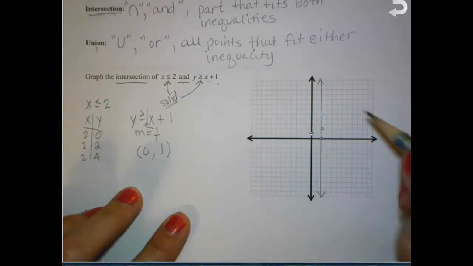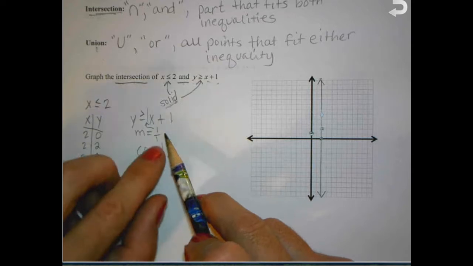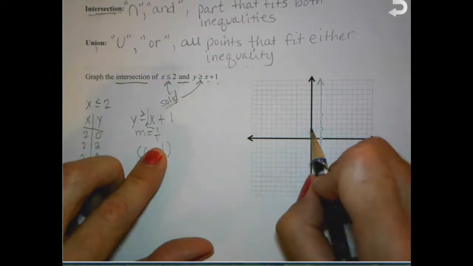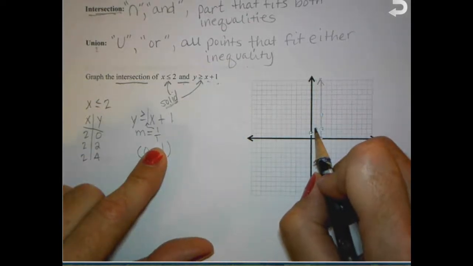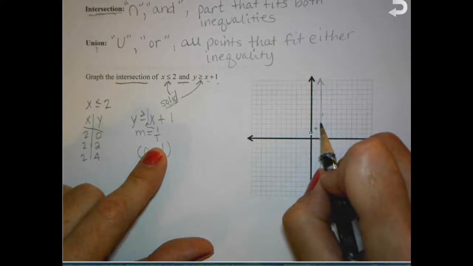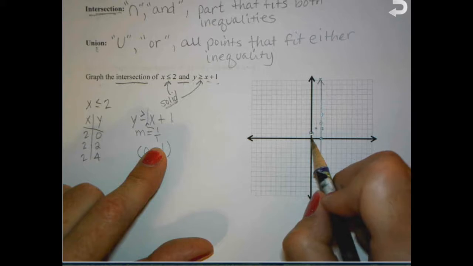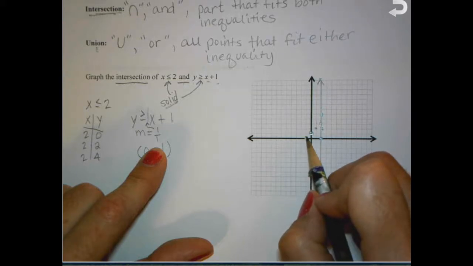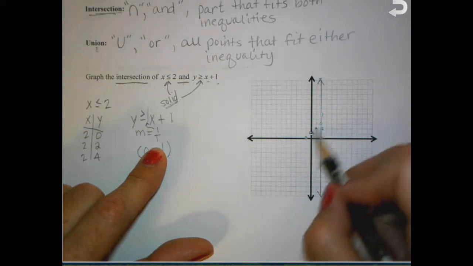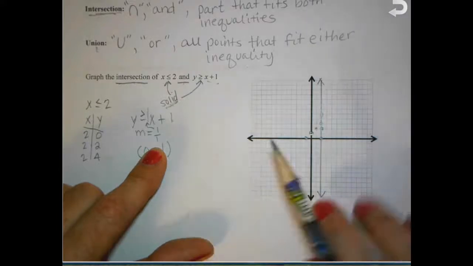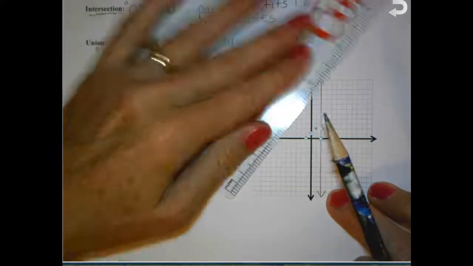Beautiful. And then I'm going to use my slope, a positive 1 for the rise and a positive 1 for the run. Positive 1 for the rise, positive 1 for the run. Or I could come back to my original point, negative 1 for the rise, negative 1 for the run. Now this one also I can see is going this way, and it is solid. So let's get that one graphed.